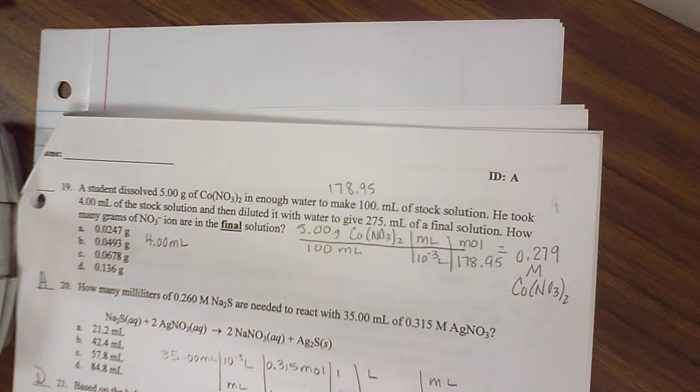How many grams of the nitrate ion are in the final solution? So what I want to know is how many moles of cobalt nitrate are in that 4 milliliters. And then for every 1 mole of cobalt nitrate, I have 2 moles of nitrate. And then for each mole of nitrate, I have so many grams of nitrate. Right? Does that make sense?